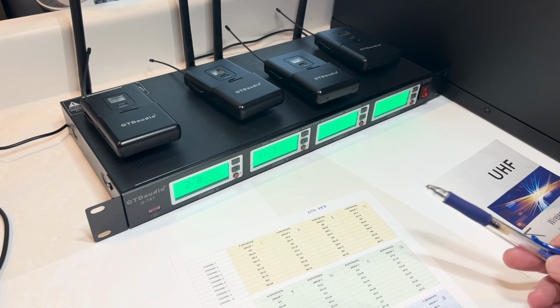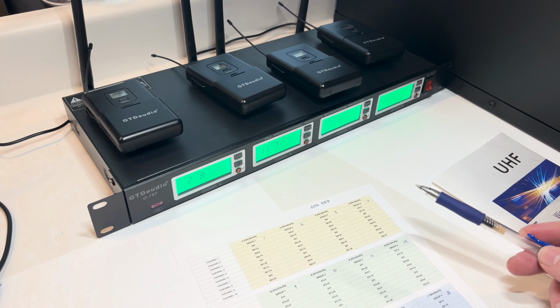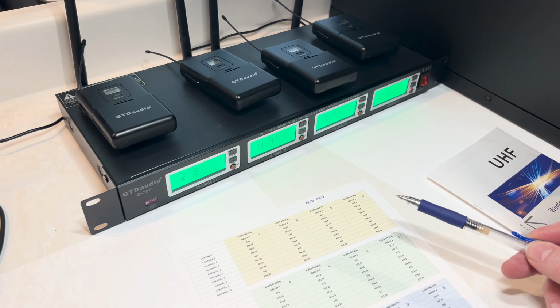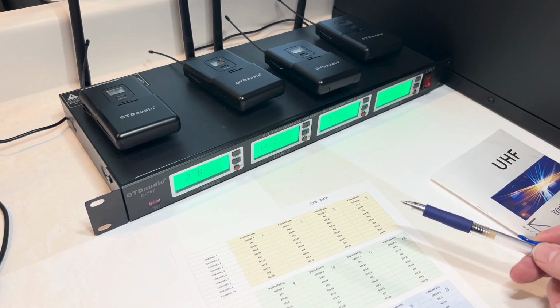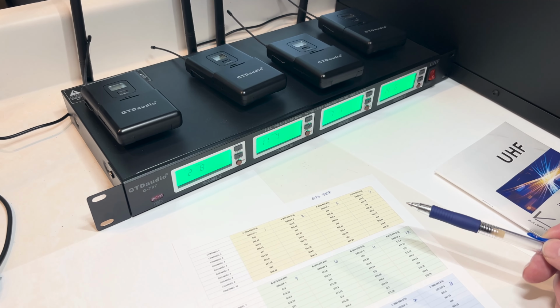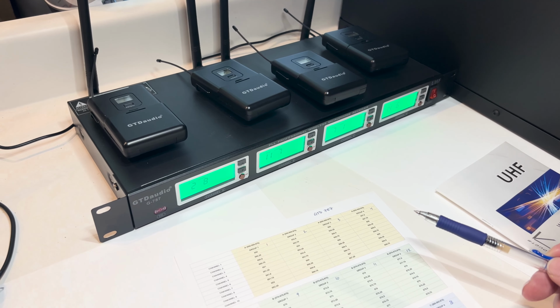So before you buy any wireless system, you want to go on Wireless Frequency Finder on Sennheiser's website and see what channels are open in your area. And you want to buy the system that has the frequency range with the most open channels. Don't just buy whatever system's on sale or whatever.